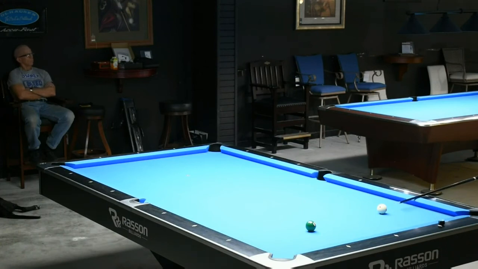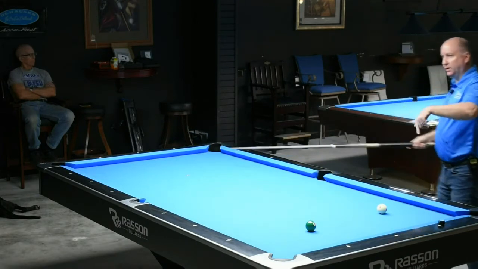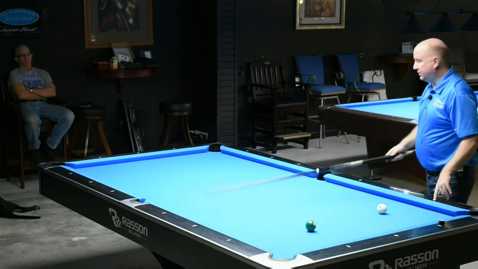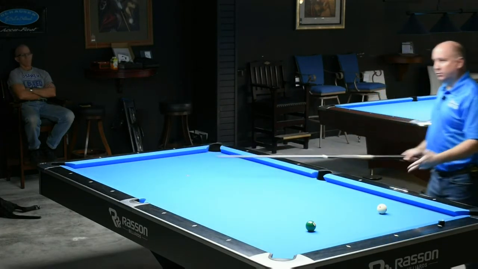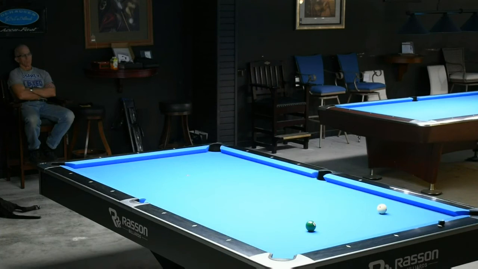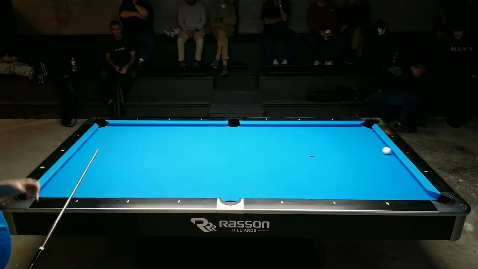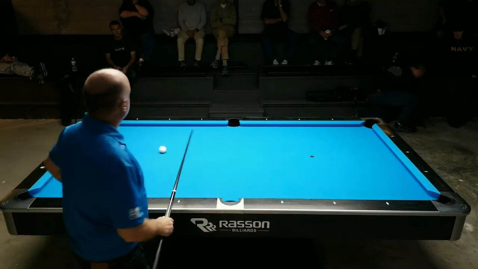So I have to put some right English on it to try to hit continuous rails to keep the running English on it. So for that, if I know my follow shot is going to come in here and I'm trying to hit down over here, I need to put some draw on the ball. And then I put a little bit of right English on it to help it go around the table as well. Right? So that's how you would get around the table, hitting the rails together like that.